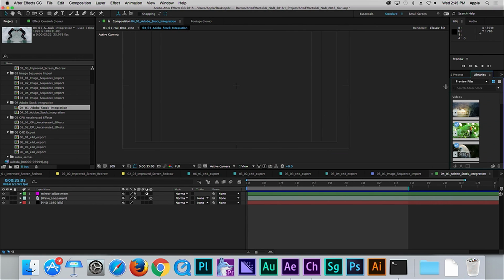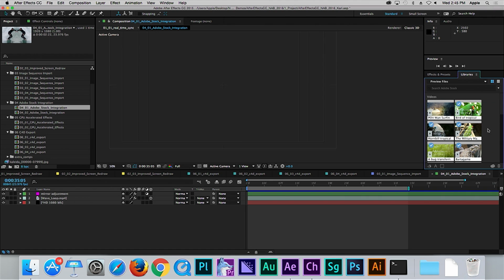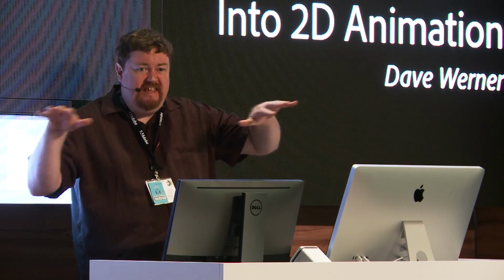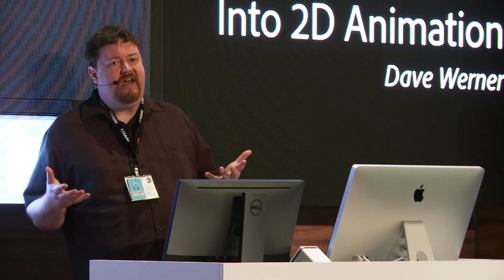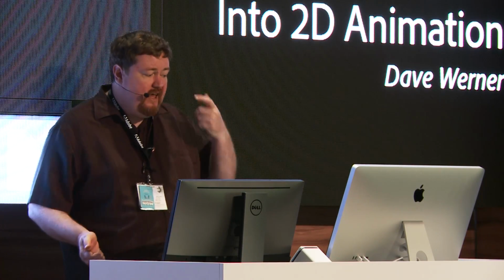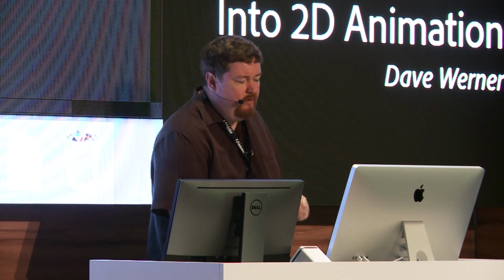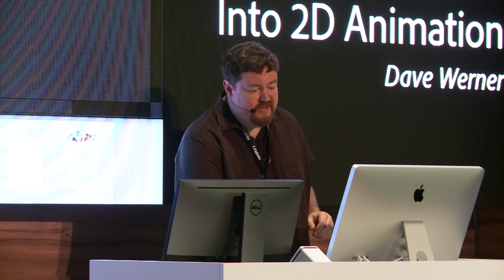Within After Effects, we have a panel called the Libraries panel, and Jason's been showing a little bit of the Libraries panel and how that works, how you can put various things into a library, have it synchronize across different apps. You can share a library, so if you're working in a team, you can share your library with different people on your team. They all have access to the same assets within that library. Libraries are integrated directly into Adobe Stock.